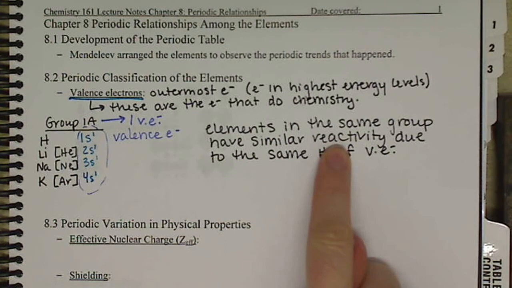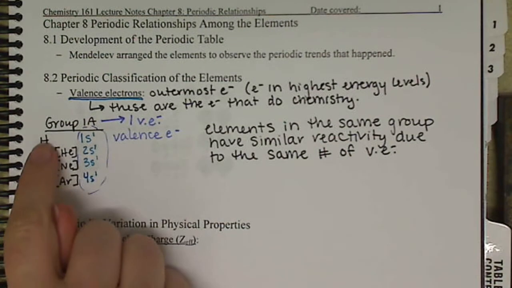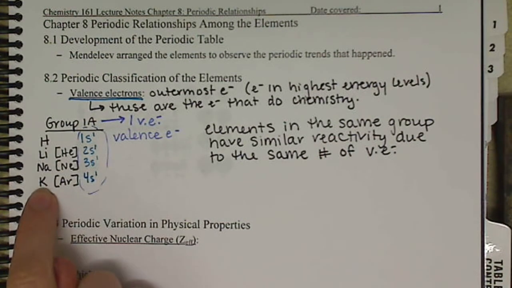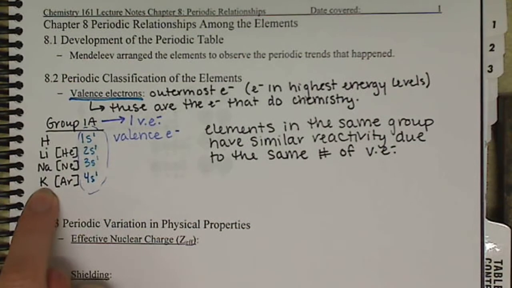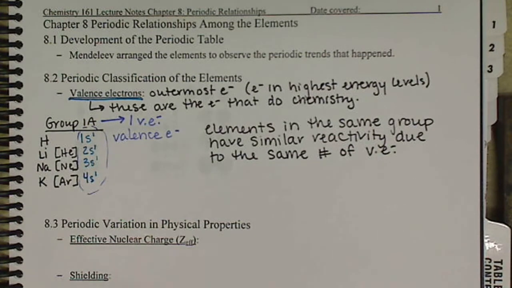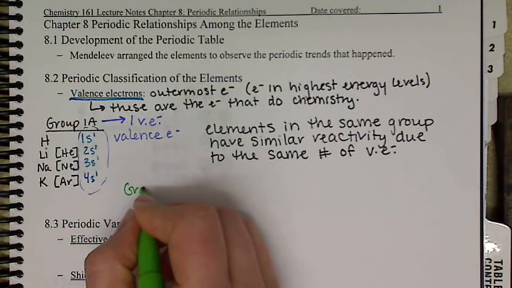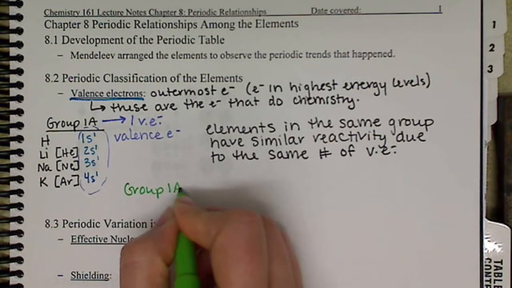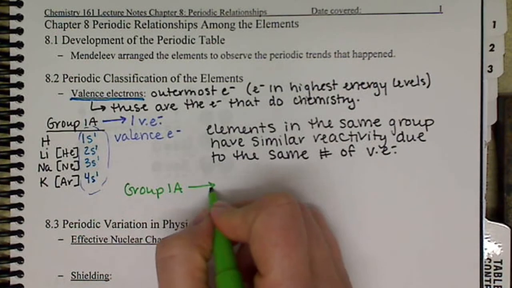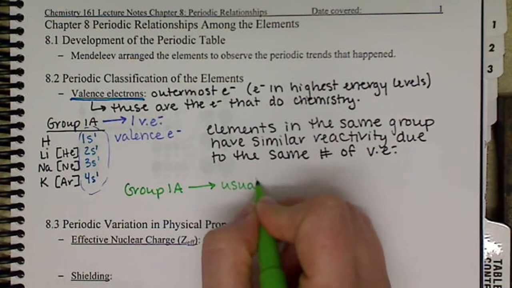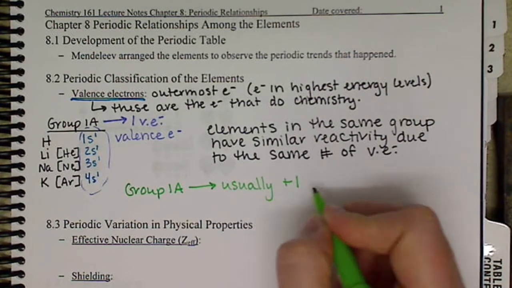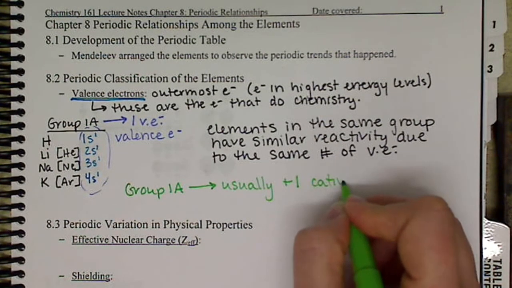What I mean by that is, if you think about it, in hydrogen, lithium, sodium, and potassium, what ion do all of these elements typically take? Well, group 1A, we learned way back in Chapter 3, usually forms a +1 cation.